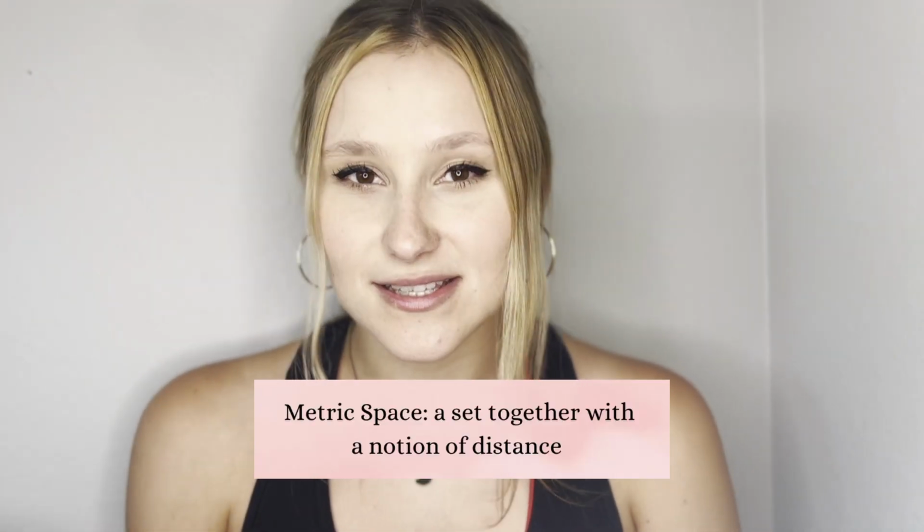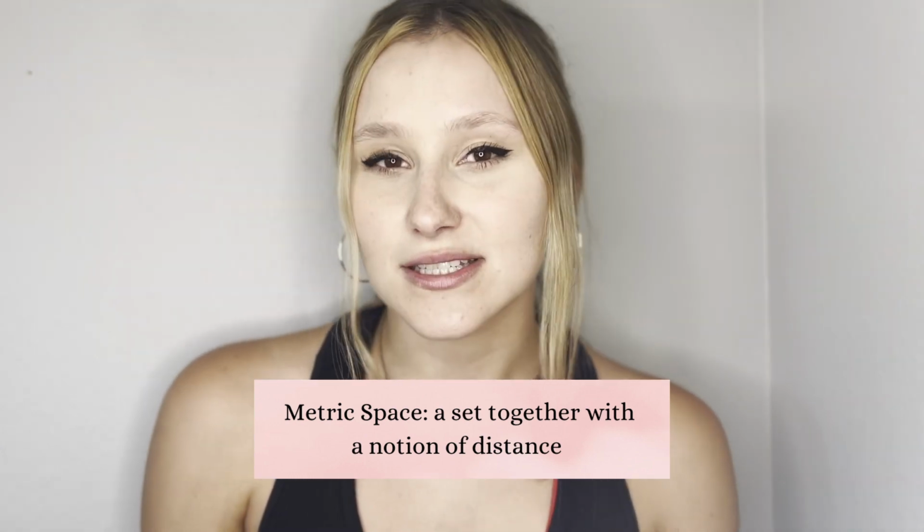And one of the most important topics of calculus is the concept of distance. And that is where metric spaces come in. So a metric space is a set together with a notion of distance, usually called a metric. And that is a function between elements of the set. And we usually refer to these elements as points. The greatest example of a metric space is the real space together with its usual metric, which we'll talk about.